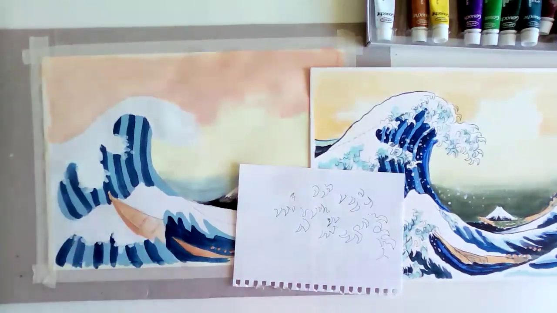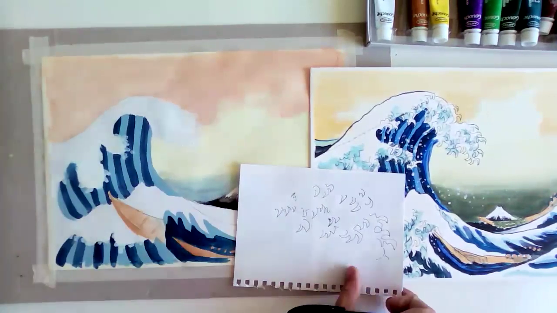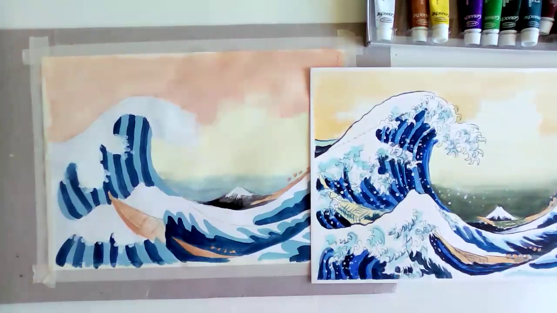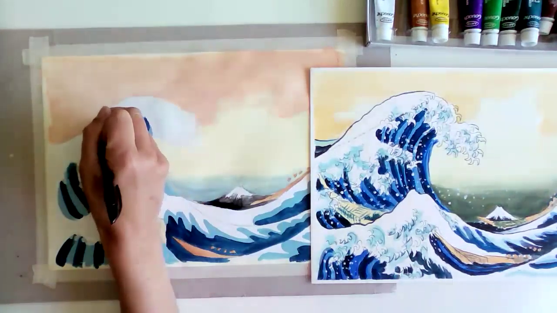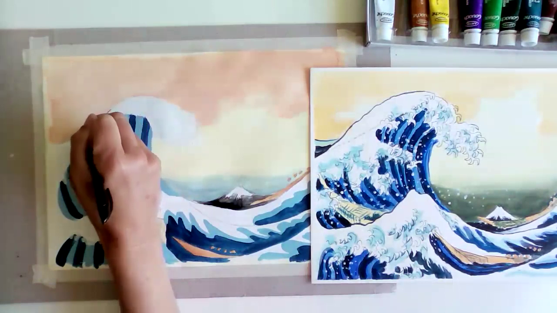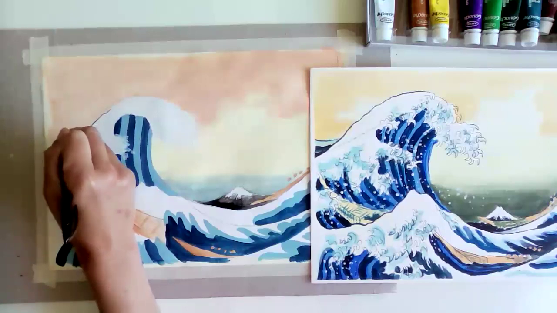Okay, it would also be good maybe if you start with the upper part of the wave, which gives you the moment to get used to how your pen or marker is working in your painting.